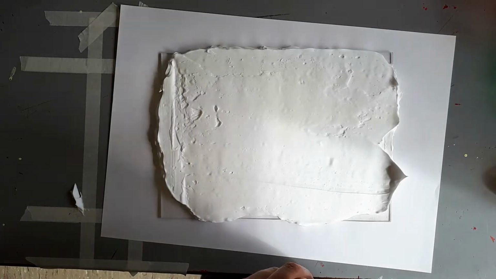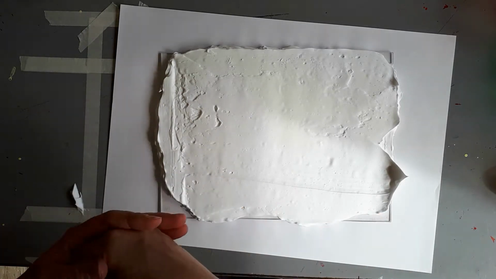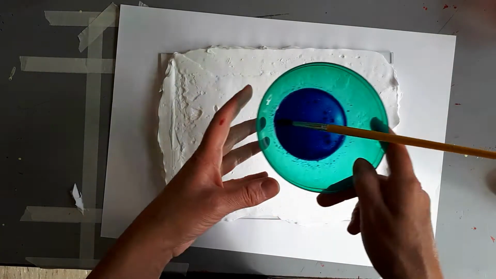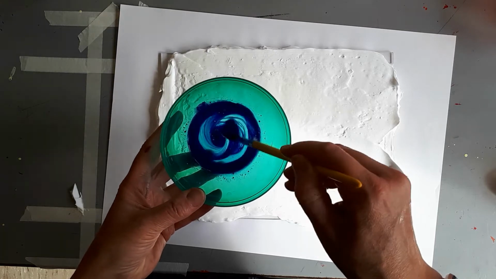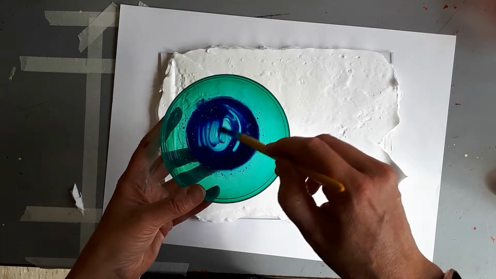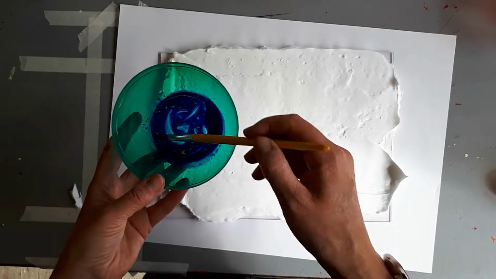First effect that I want to create is that of the water and the green and blue ripples. So I've mixed up some acrylic paint, it's beginning to separate slightly, with a tiny drop of water, just enough to make it fluid.